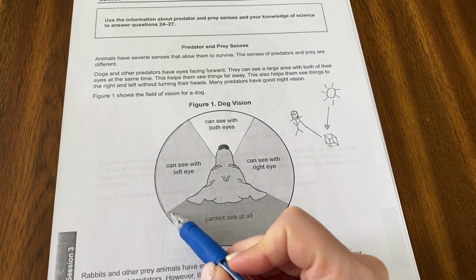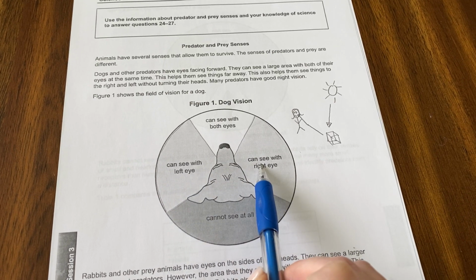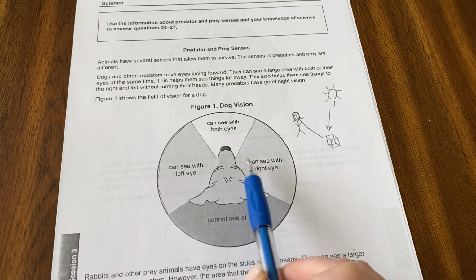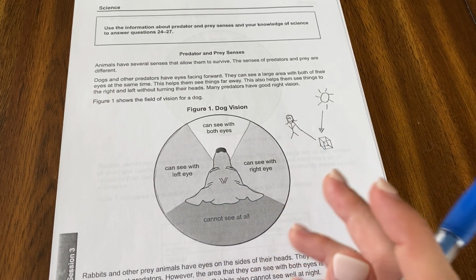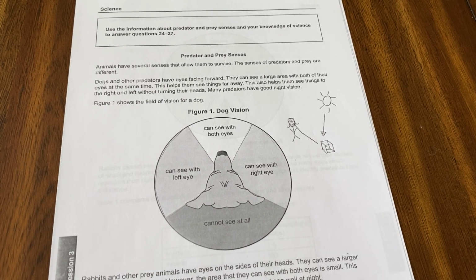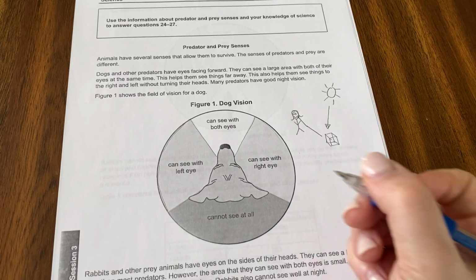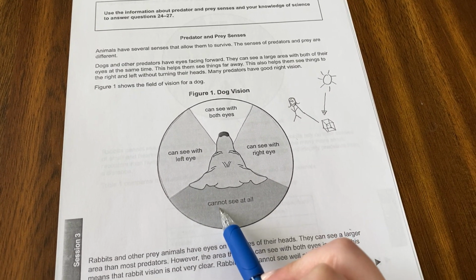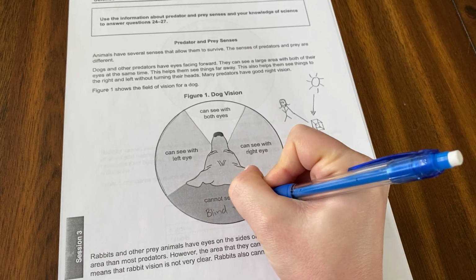But everything behind this, remember we talked about these two side visions being your peripheral vision. This is what you can see without having to move your head and just looking from your left side to your right side. And then everything behind that, we talked about that being your blind spot, which is anything you cannot see at all. So remember, this is your blind spot.